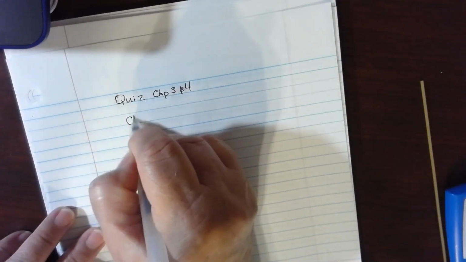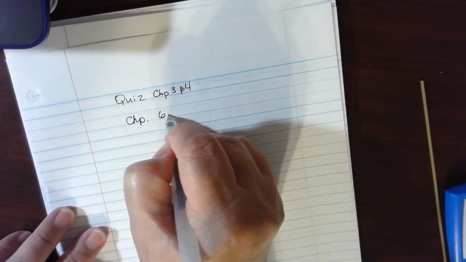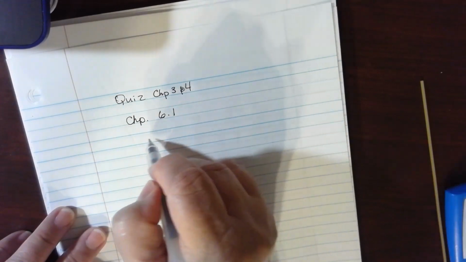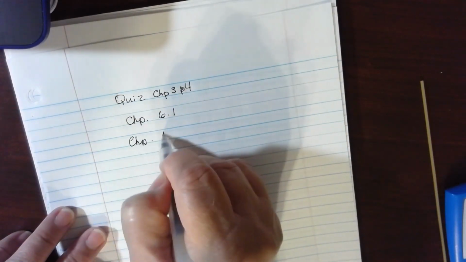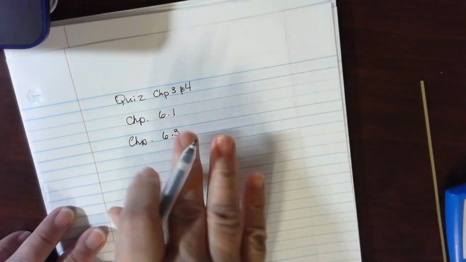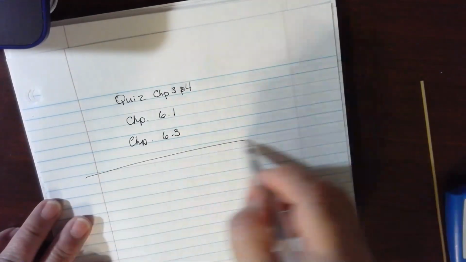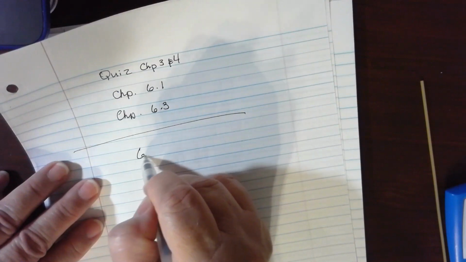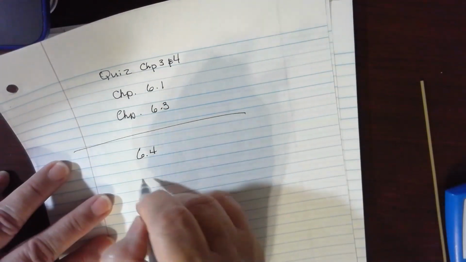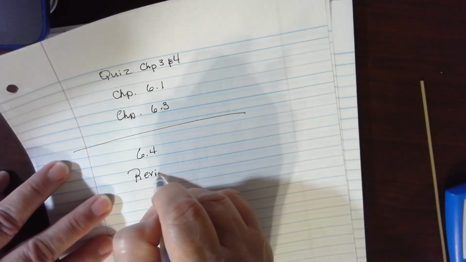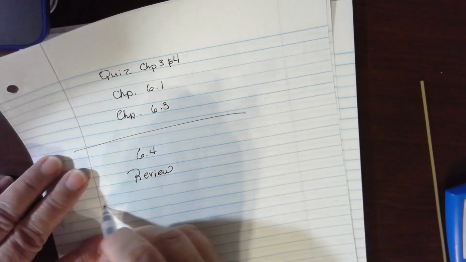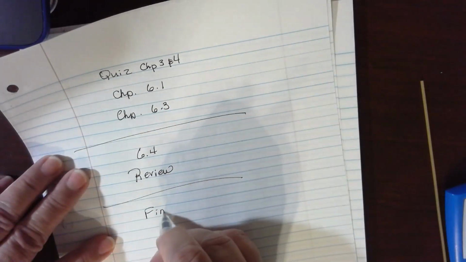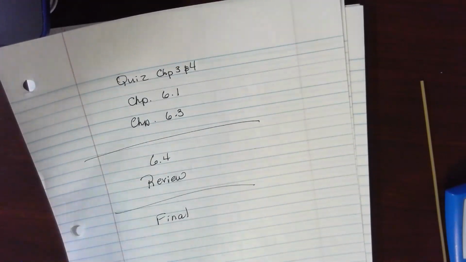Then we're jumping to chapter 6, and you're going to do 6.1 and 6.3. That'll be this week's assignment. Then next week, you'll have an assignment on 6.4, and I'll have a review assignment for you. And then the next week, you're going to take the final. So that's where we are.